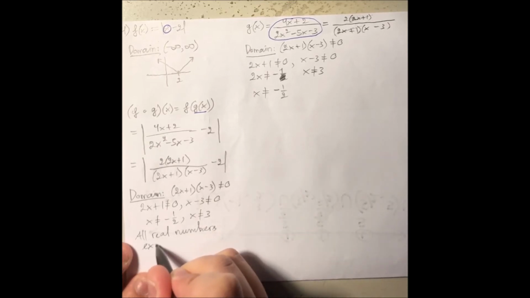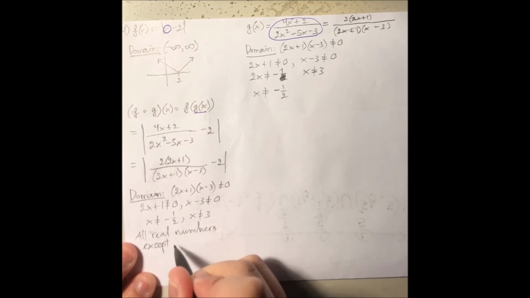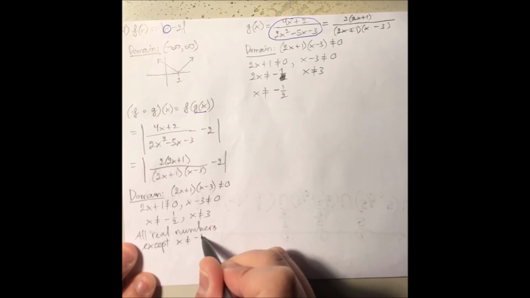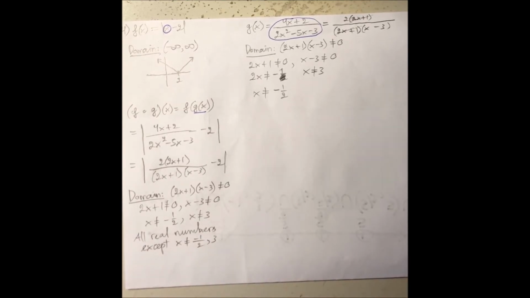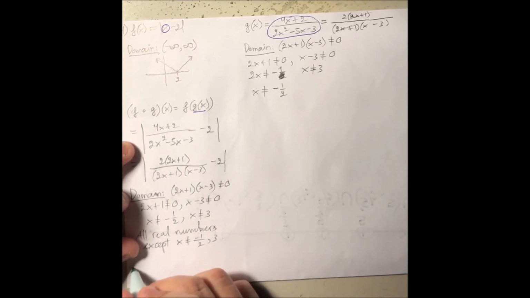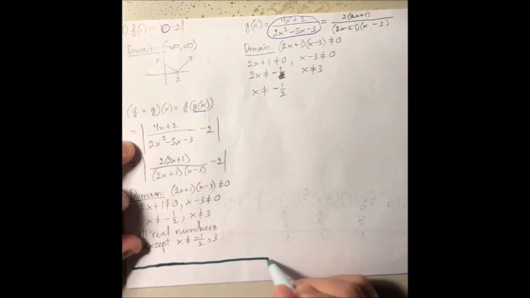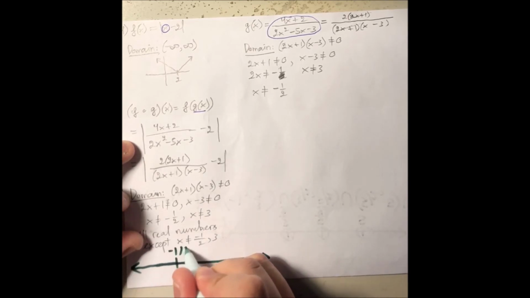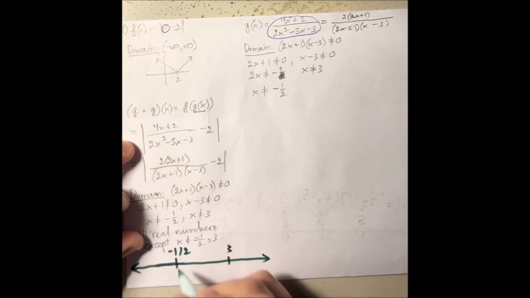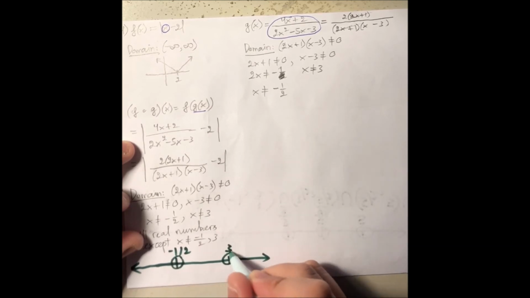except x cannot be equal to -1/2 and 3. And if you were to write this in interval notation, you would see that on a number line, let's say this is -1/2 and this is 3. We exclude that, so we put the open circle.